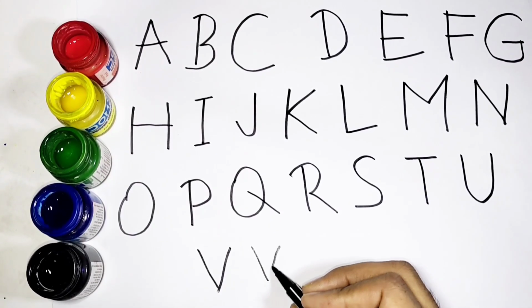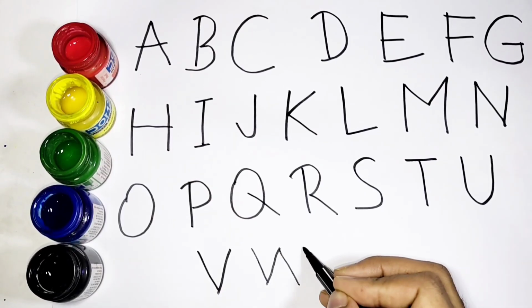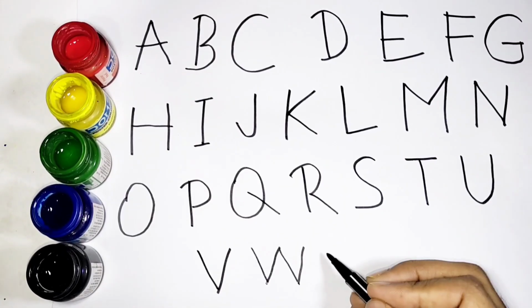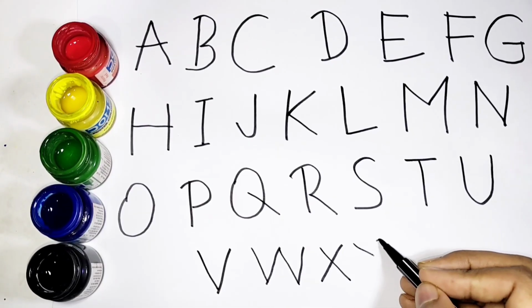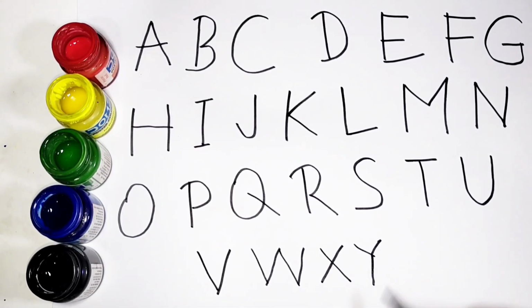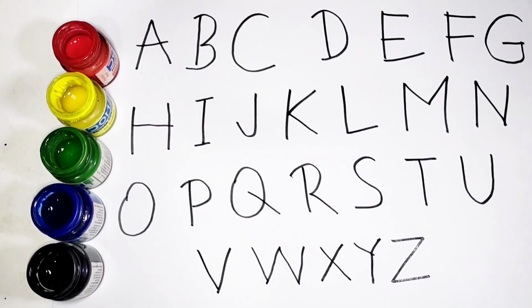Now we draw the alphabet of W. W for wolf. And now we draw X. The next one is Y. Y for yolk. And the last one is Z. Z for zoo, Z for zebra.